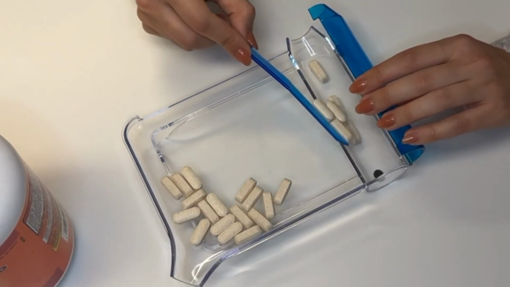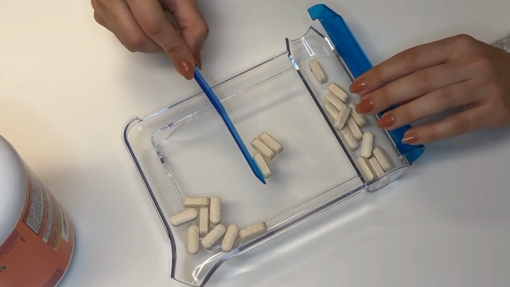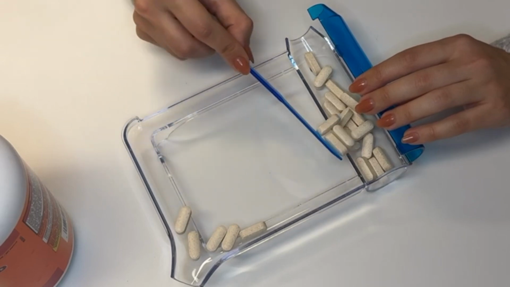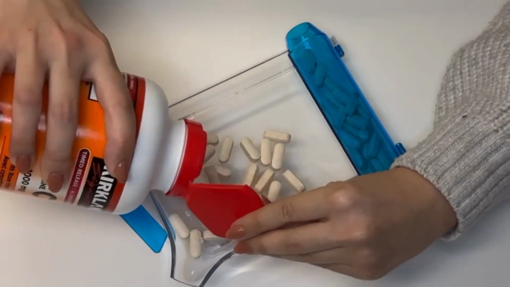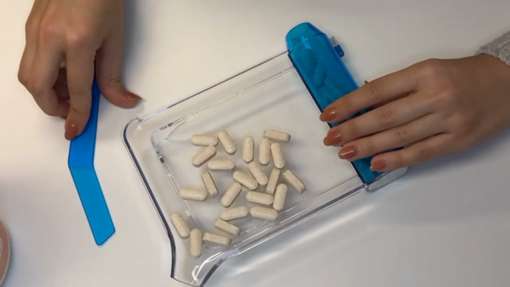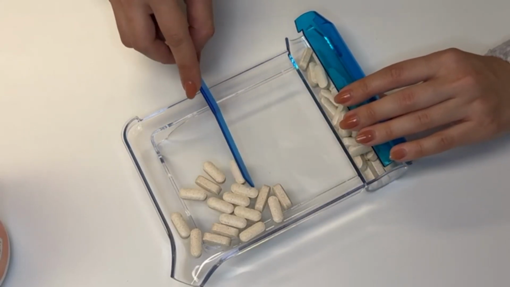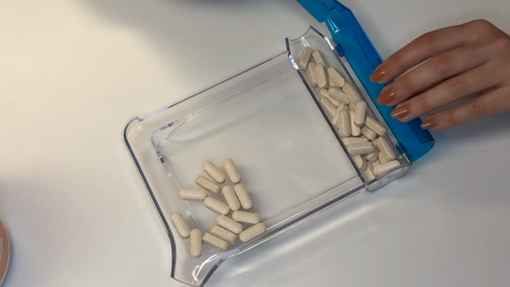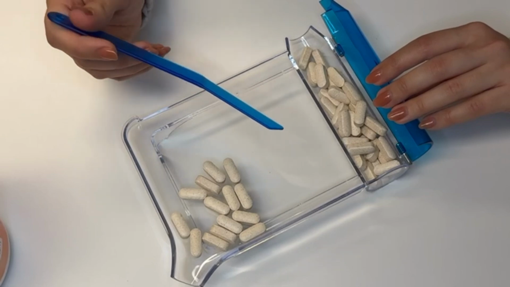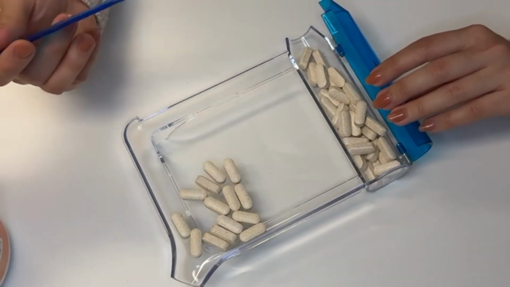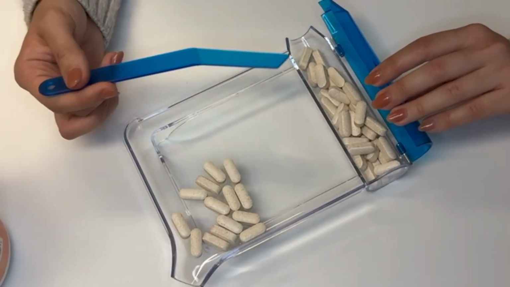1, 2, 3, 4, 5, 6, 7. Adding more tablets. 8, 9, 10. So here I have 30 tablets. So this way, when you have like 30 tablets, 60 tablets, 90 tablets, 180 tablets, it's easier to count like this and it's much faster.